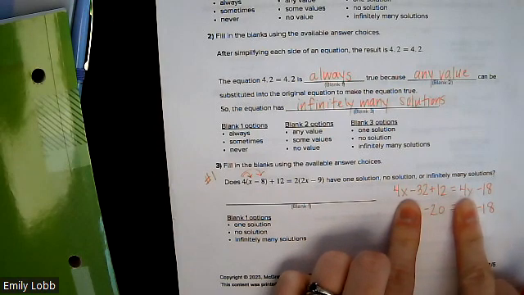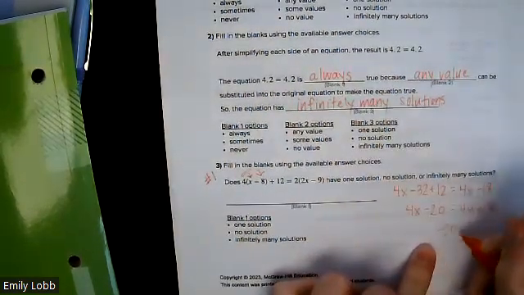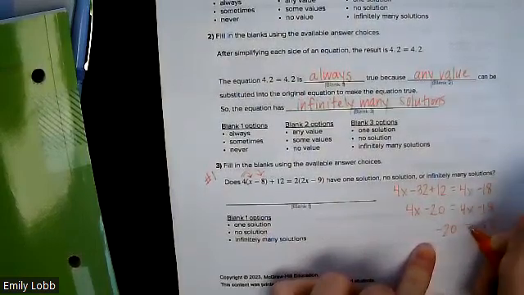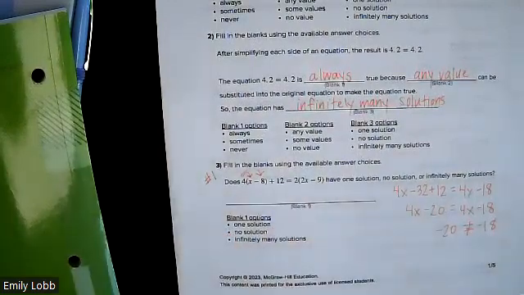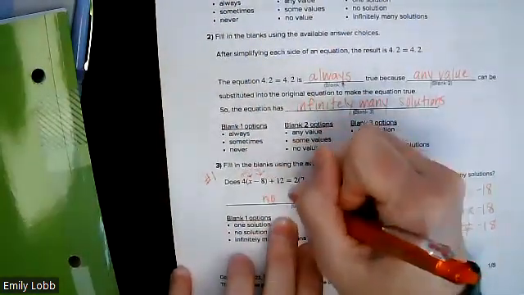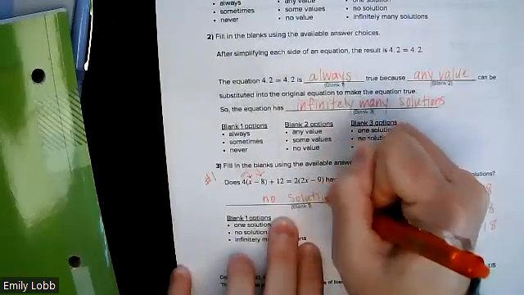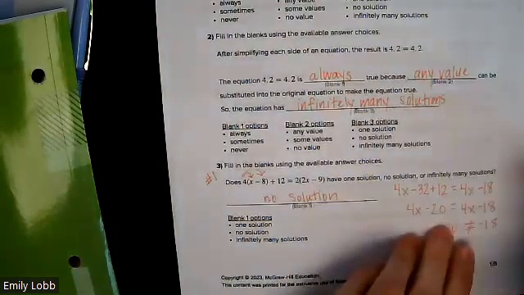We end up with -20 equals -18. Does -20 equal -18? Never. It does not equal this. So, do we have one solution, no solution, or infinitely many solutions? If it's never true, we have no solution. Okay, so that was like number 1. Number 2, I believe, is like number 4.